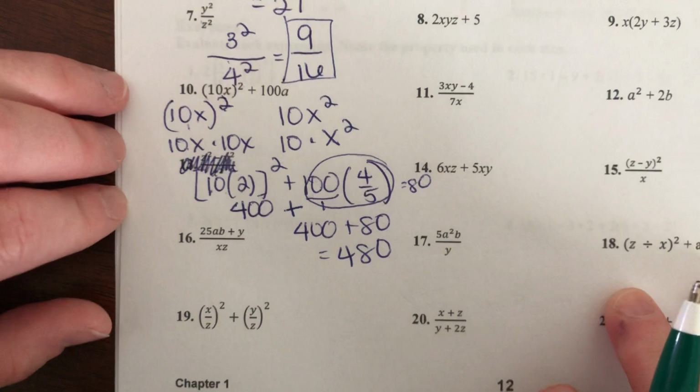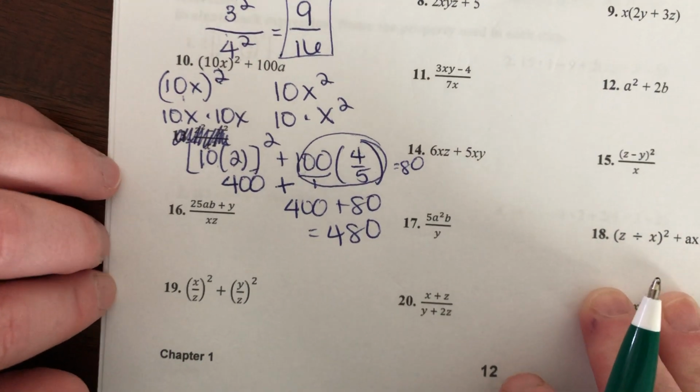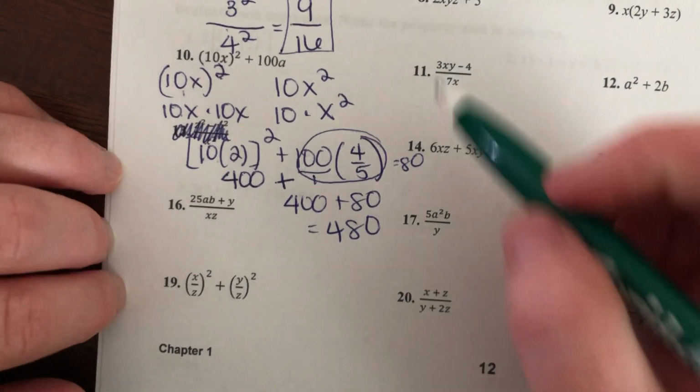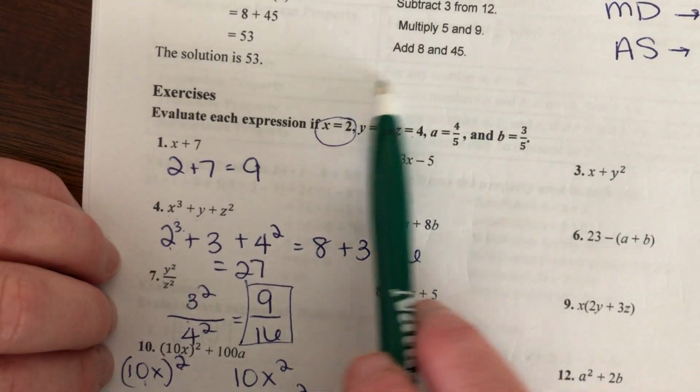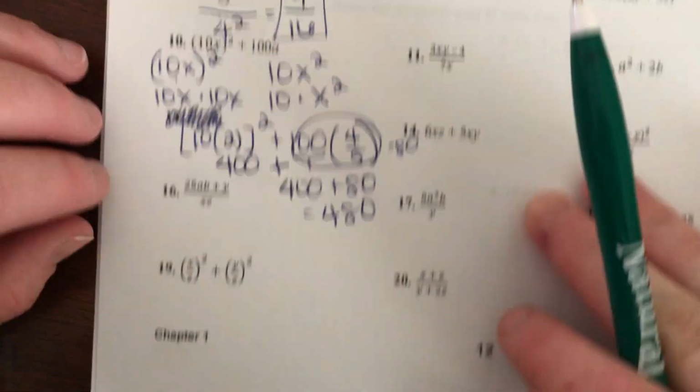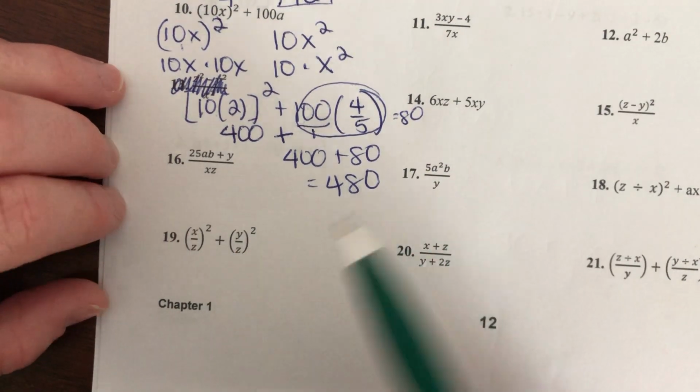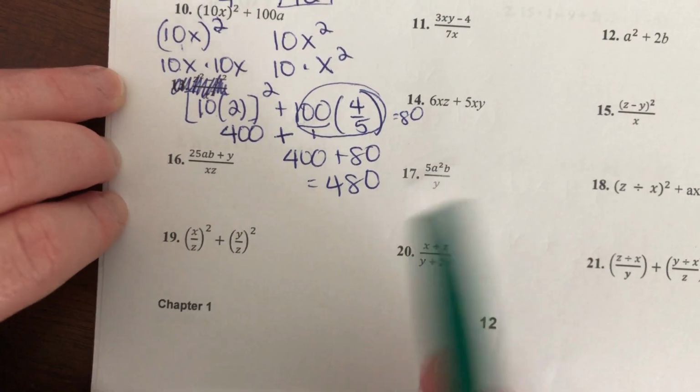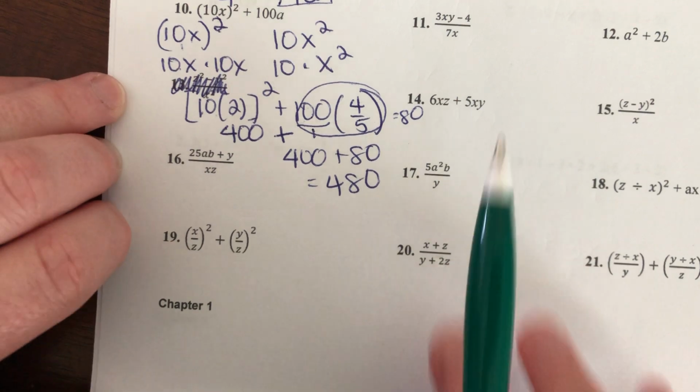Okay, so I think probably the idea is clear here. If you guys have extra questions, I'm more than happy to answer them. But all you're doing is substituting what it tells you in the directions here. Just substituting those numbers in for the variable and then using order of operations to solve. So let me know if you have questions, but that'll do it for now. Thanks.